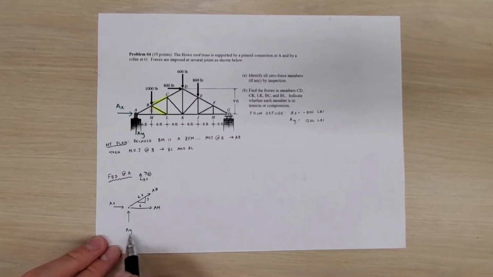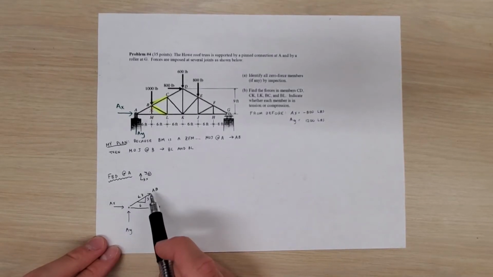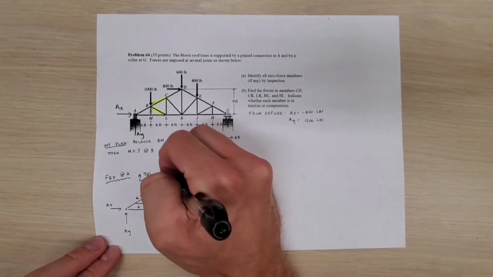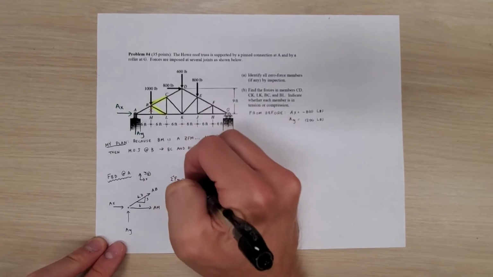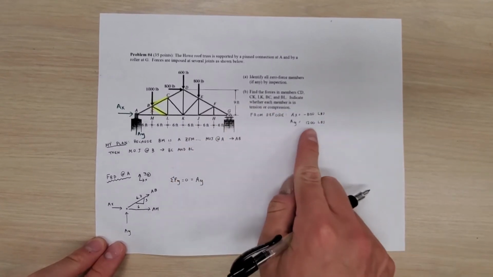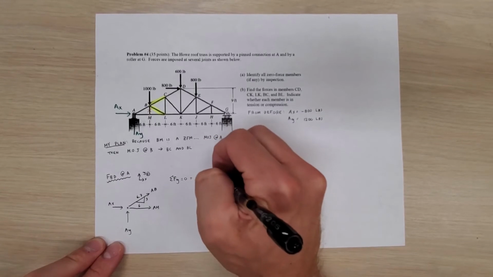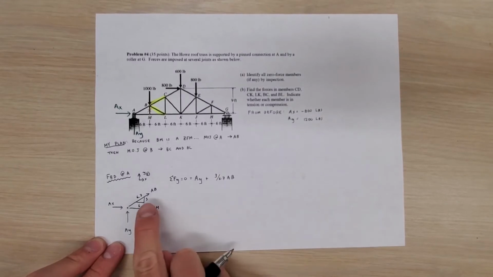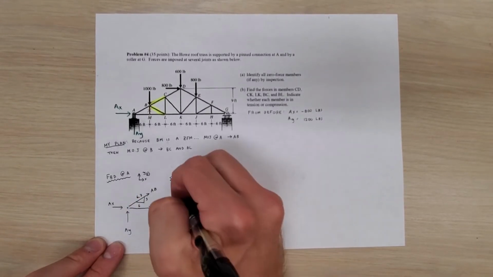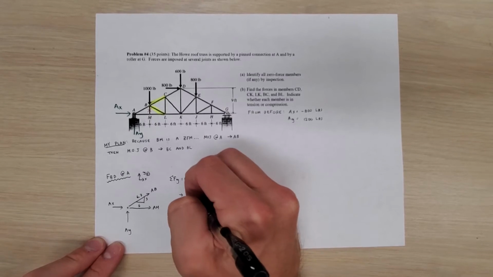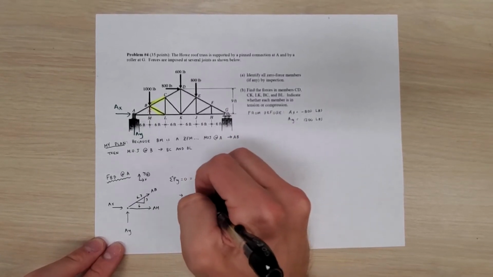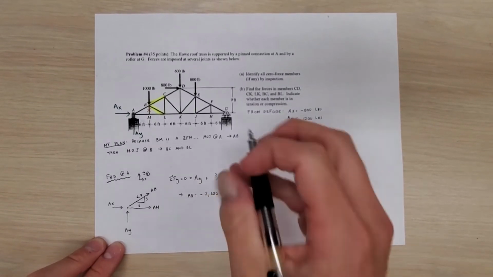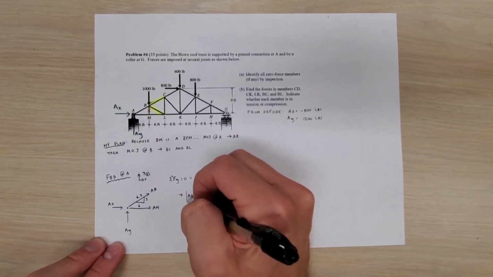And what we can see is because I have AY, I can do a sum of the forces in the Y, because AB is the only other force with a Y component. So by doing sum of the forces in the Y and setting that equal to 0, I can very quickly see that I've got AY, which from before was 1,200 pounds, plus 3 over 6.7 AB, which is the Y component of AB right here. Doing this, I get that AB is equal to negative 2,680 pounds. And because I've got a negative answer here, that means that I've got a beam that's in compression.